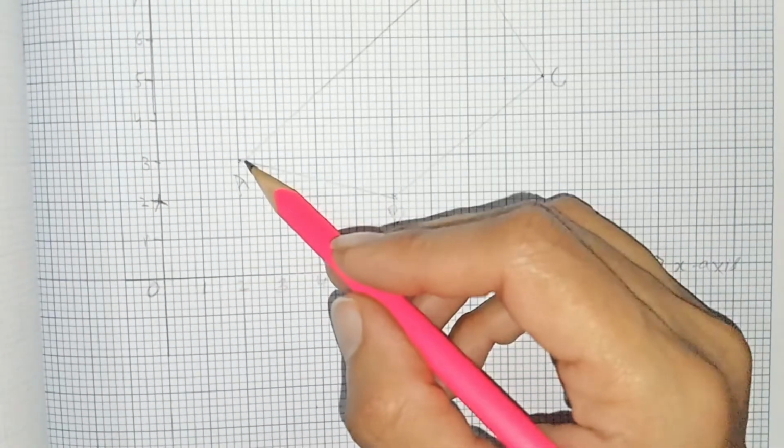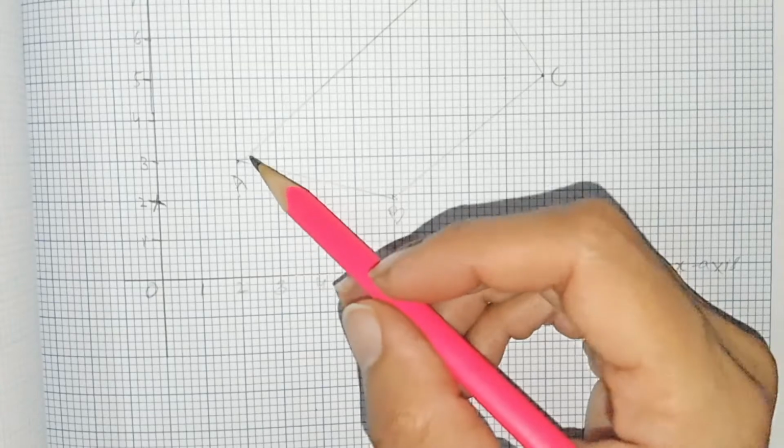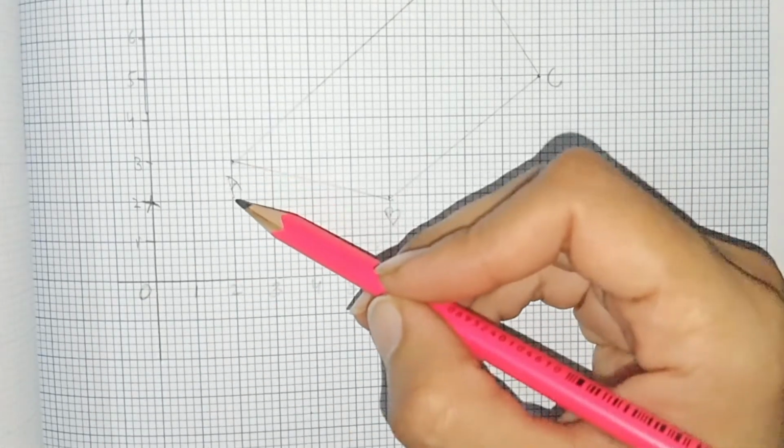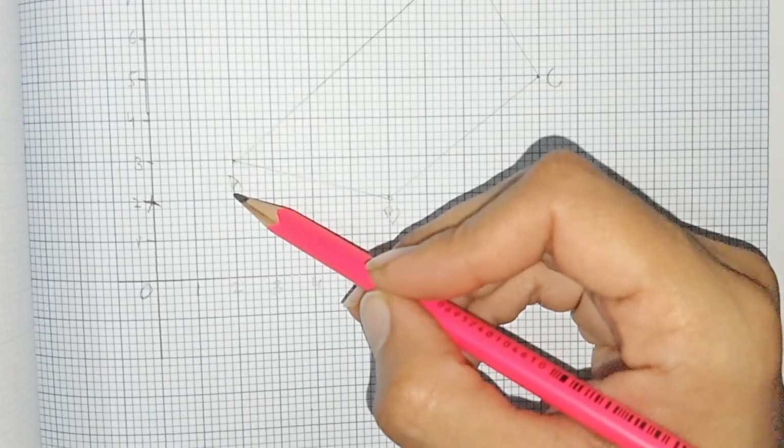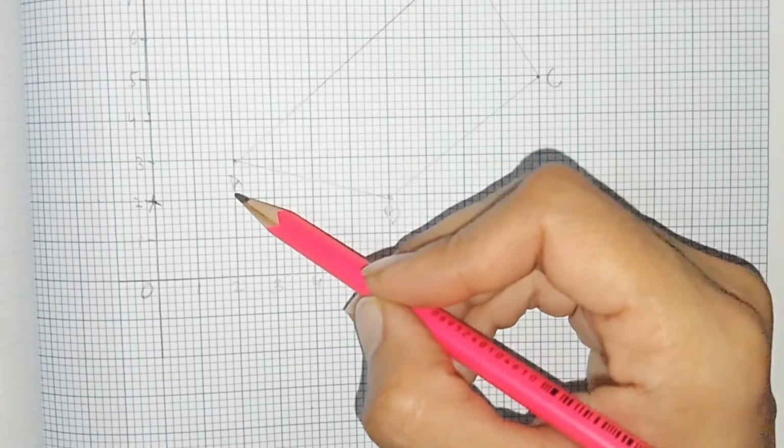This is the enlargement center of A, and the scale factor is 2. Now we see how many points it is away from the x-axis. This is 1 point away from the x-axis, and we have to multiply it by 2.